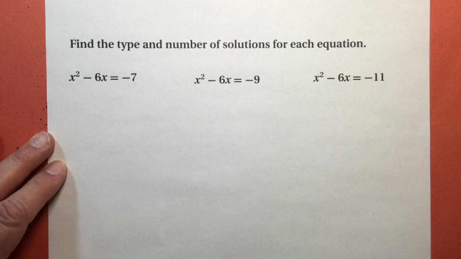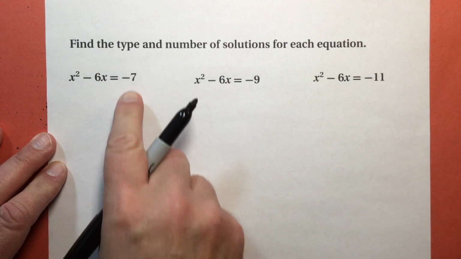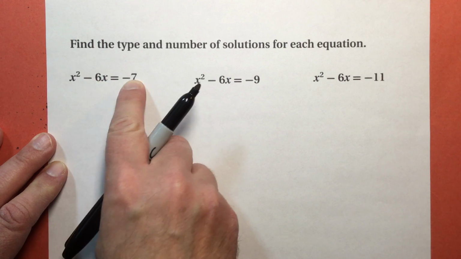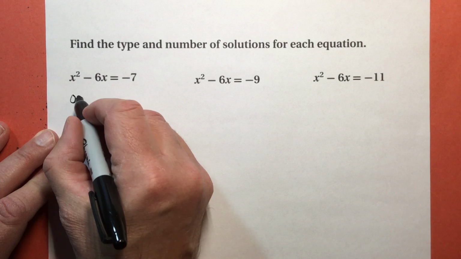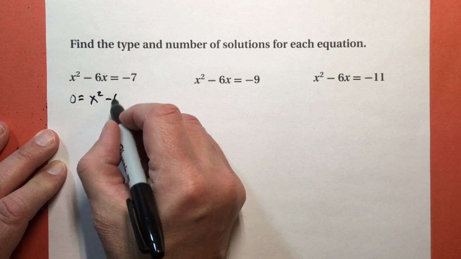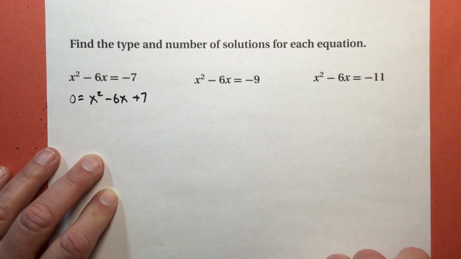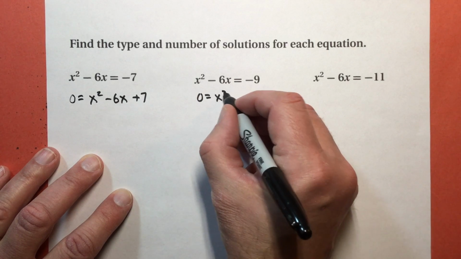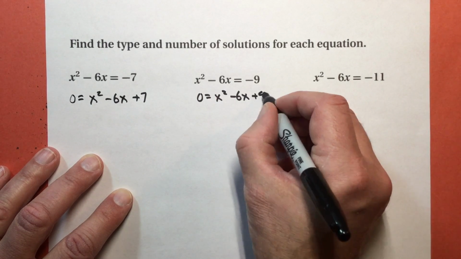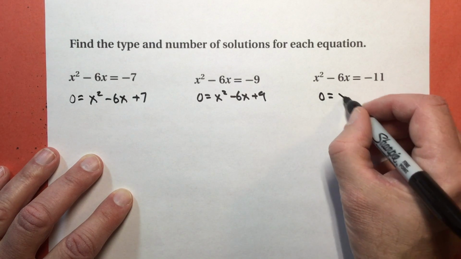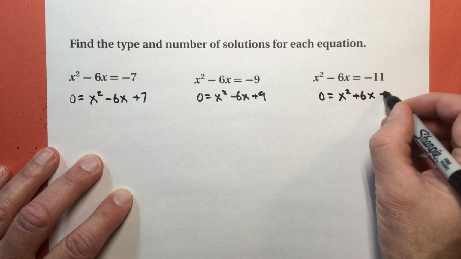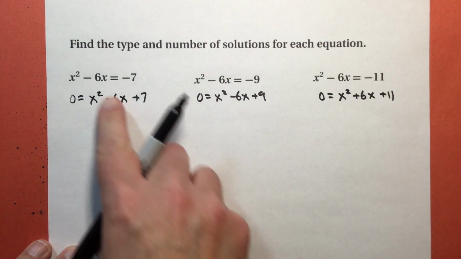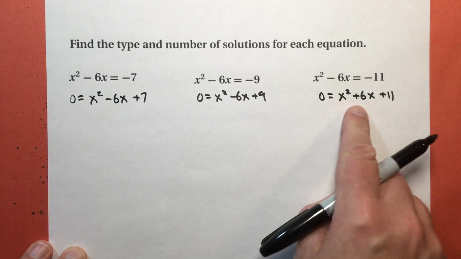The first thing I need to do is put it in standard form. So I'm going to add +7 to both sides. So I get 0 equals x to the second power subtract 6x plus 7. For this one, I'm going to add 9 to both sides. So I get 0 equals x to the second power subtract 6x plus 9. And over here, I get 0 equals x to the second power plus 6x plus 11. Just put them in standard form. I saw that these are all following kind of a pattern, so that's why I did that first step for each of them together.